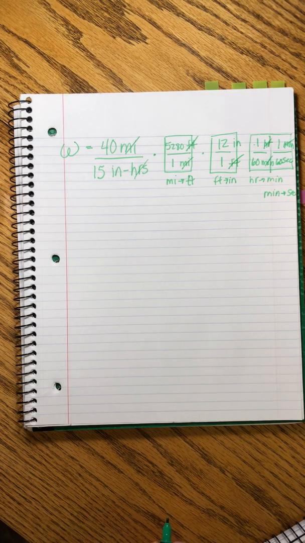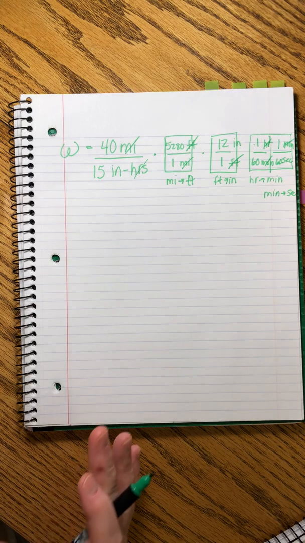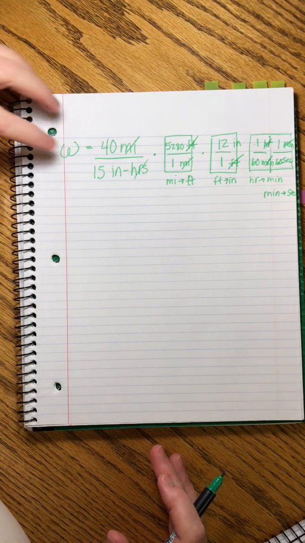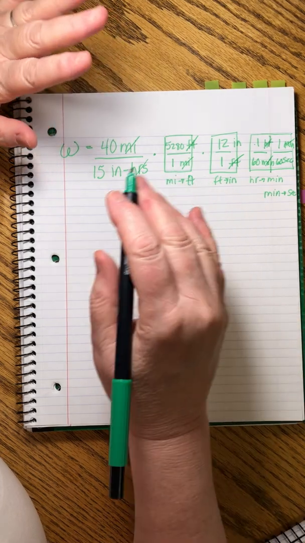Okay, so let's get this much simplified, and then we'll deal with one more piece of it. I'm going to gather up all these numbers and straighten up my units.